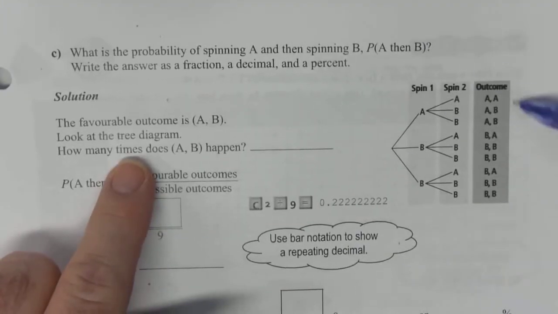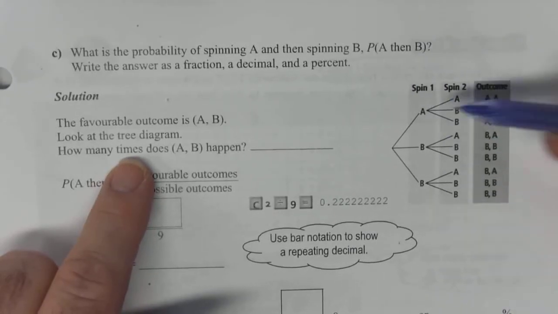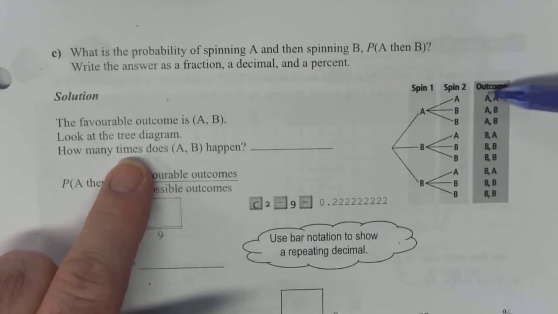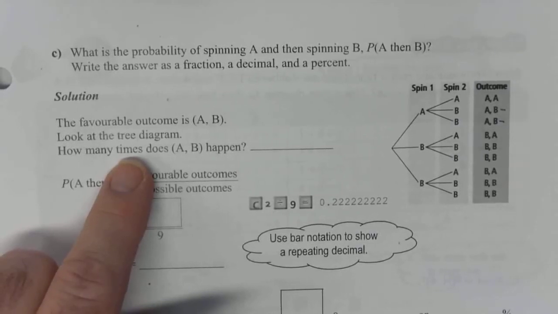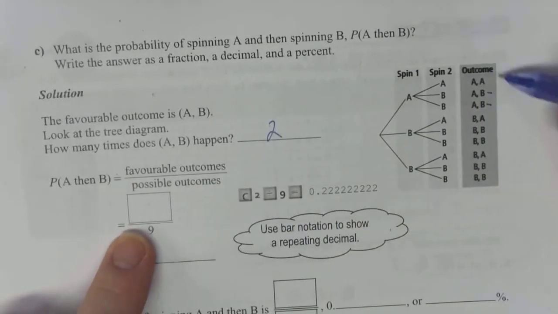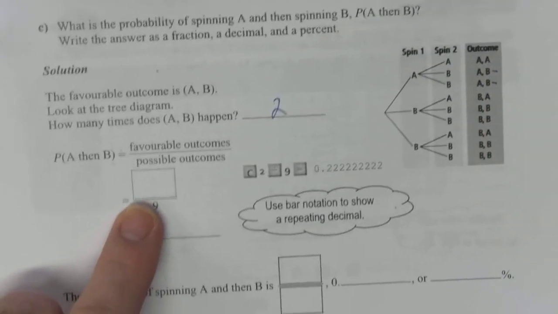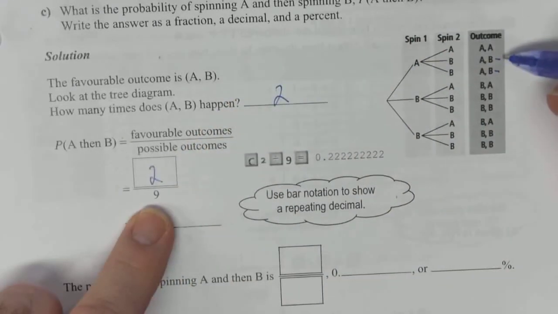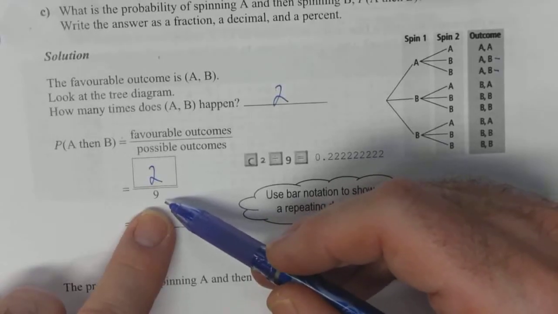So we've got our tree summarized here. Spinning an A first and then a B. Well, look at it. The first spin A, well, it's not going to be any of these bottom ones. It has to be one of these top ones. And then spinning a B. Well, it's not this one. You'd be looking at these two possible outcomes. So that happens twice, which means out of all the possible outcomes, there are two favorable outcomes if this is the question you're asking. So then you're going to have 2 out of a total of 9 possible outcome paths. So your fraction is 2 over 9.